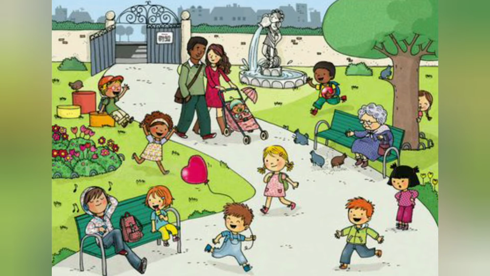And now you see a couple is walking. They are having a kid. And you see a granny is sitting on a bench. And she is feeding some birds.